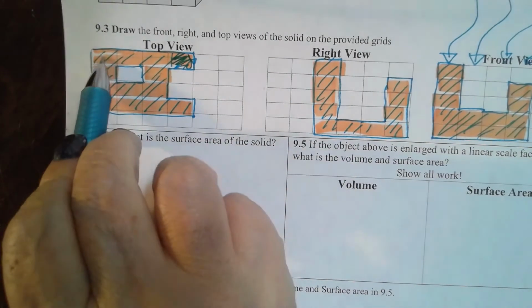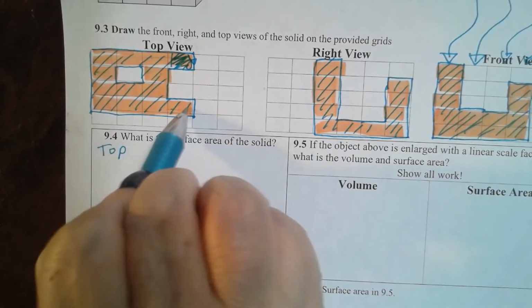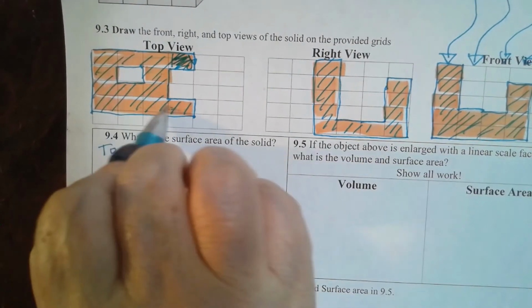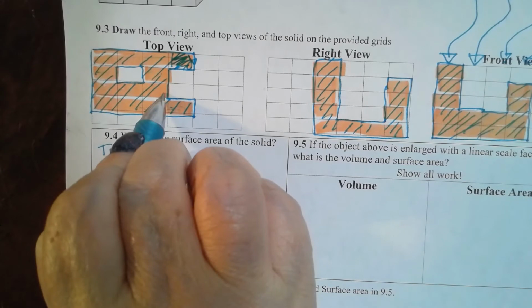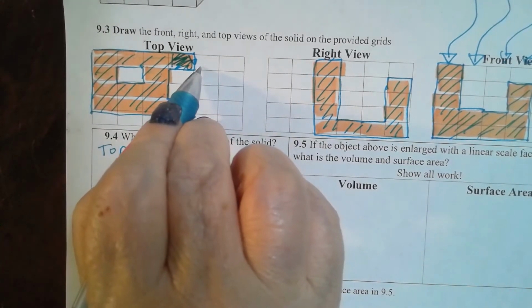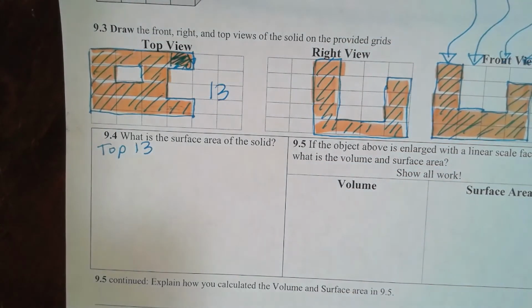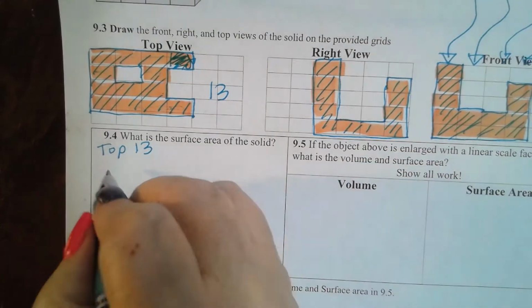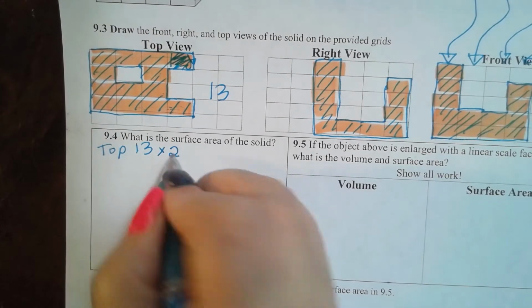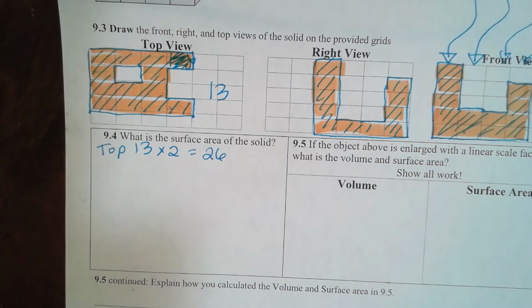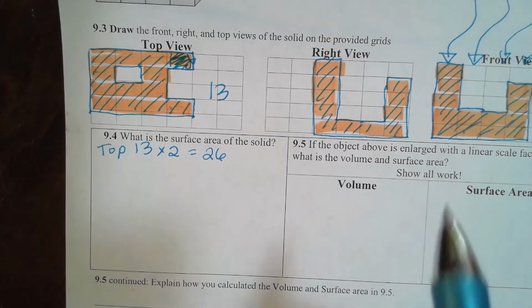So from the top, if I literally add up all of the shaded regions in here, then I'm going to know how many I have from the top. So I have 4 plus 3 is 7, plus 2 is 9, plus 4 is 13. So from the top, I have 13. And if I have 13 from the top, I also have 13 from the bottom. So I'm going to multiply that by 2, and I know that from the top and the bottom, I have 26 square units, or units squared.